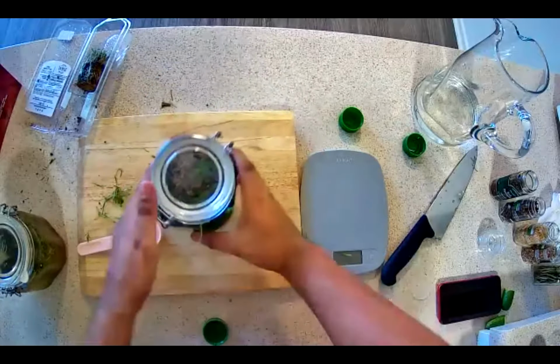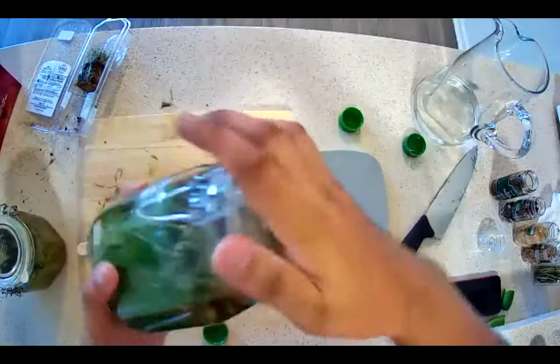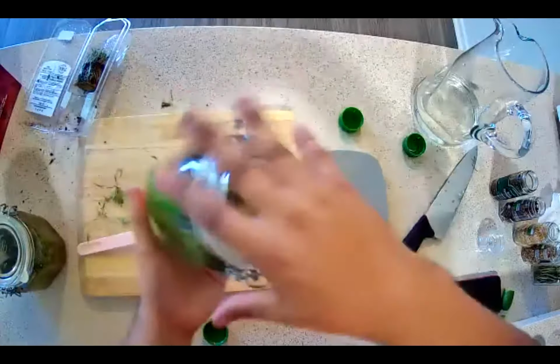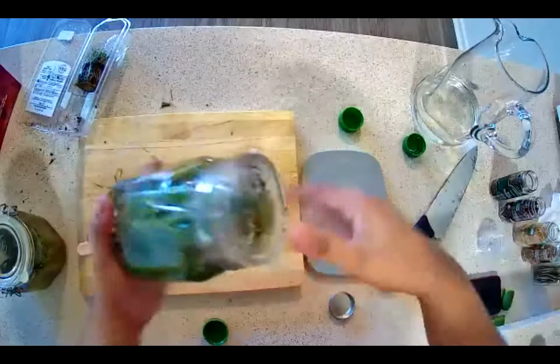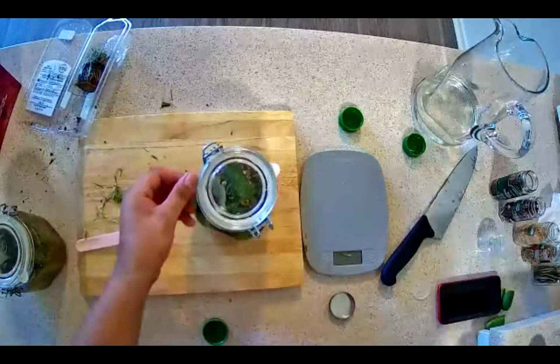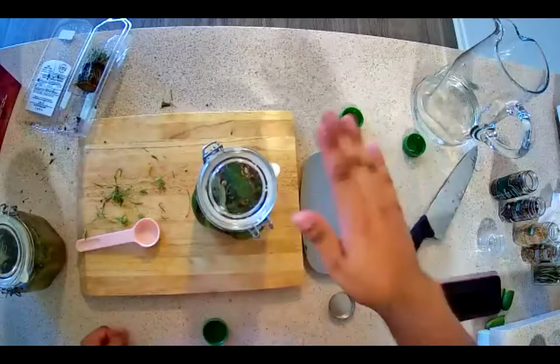And voila, now we have a pickle jar. You want to give it a tight little stir, go for it, just so you can introduce the spices around the cucumbers. And voila. Now, are we done? No, not even close.